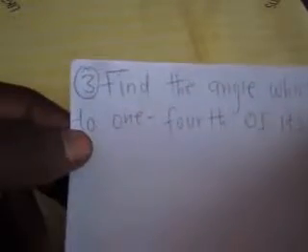Now let's move on to our third question. Our third question is asking us to find the angle which is equal to 1/4 of its supplement. Find the angle which is equal to 1/4 of its supplement.